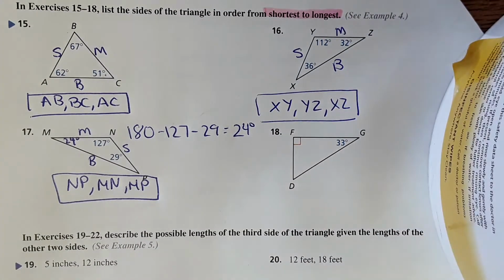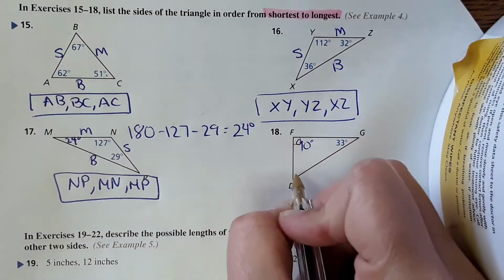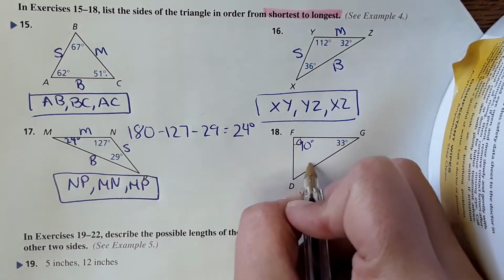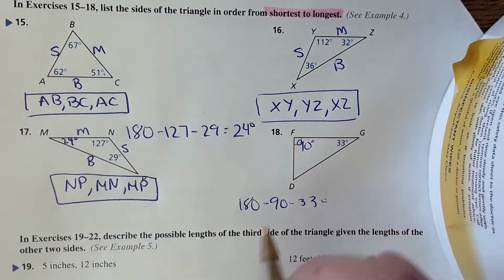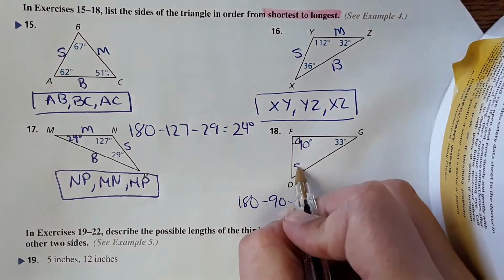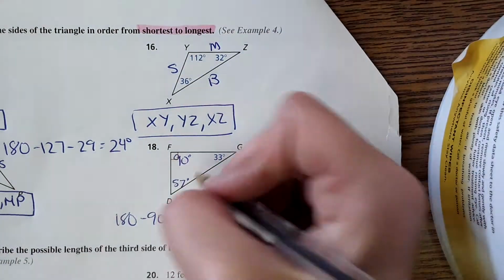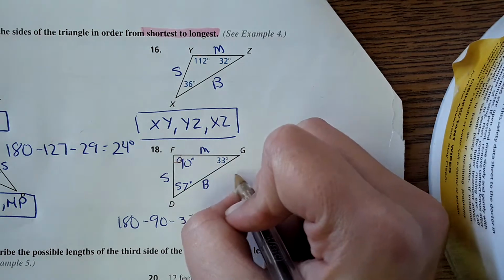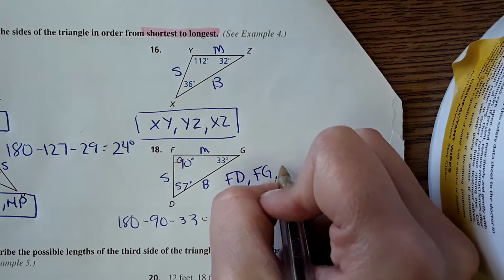Then number 18, same idea. They gave us one angle. They showed this box right here. That means that this is 90 degrees. And then we can solve for this angle. These two angles should add up to 90, or you could just do 180 minus 90 minus 33 equals 57 degrees. And then from here, small, medium, big. FD, FG, DG.